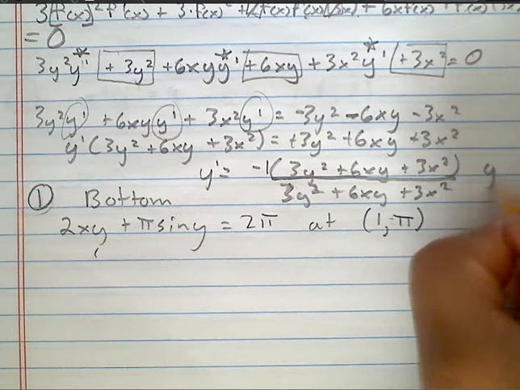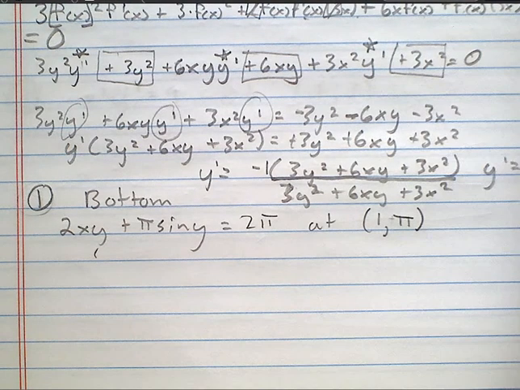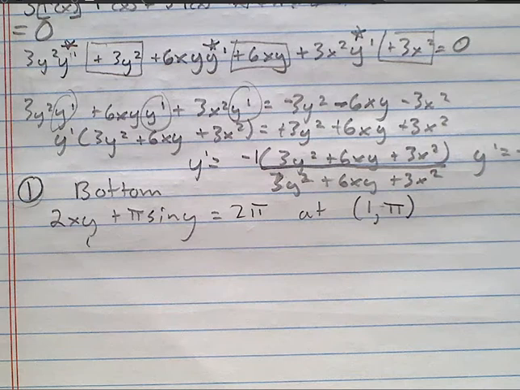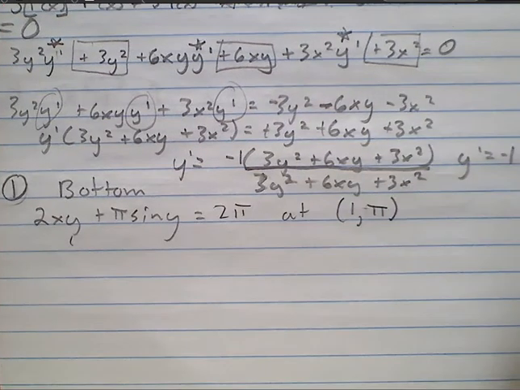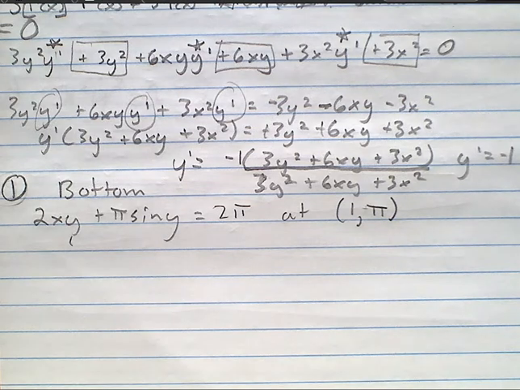And then the derivative equals -1. Very, very interesting. Alright, that definitely deserves a boom.